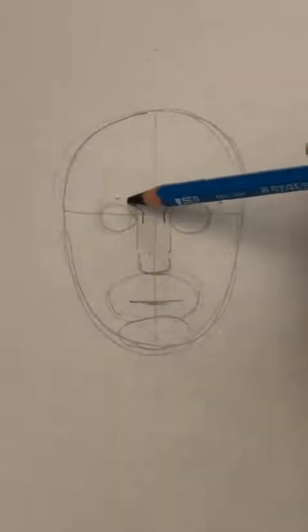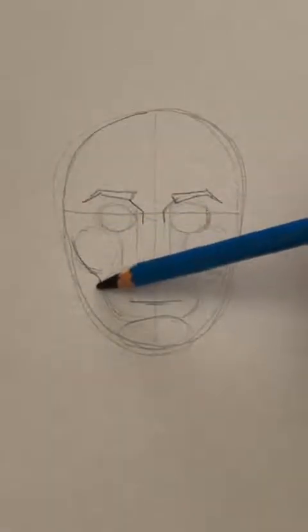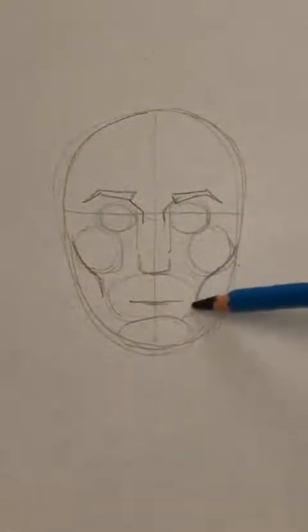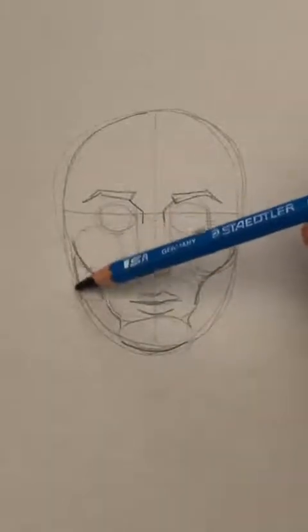Outline the eyebrows. I'm going to draw 2 circles for the cheekbones. Draw a line all the way down the cheekbone to the side of the muzzle. Now some indications for the lips, and draw the rest of the jaw.